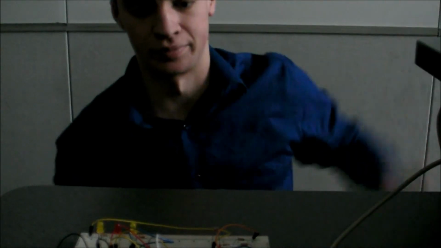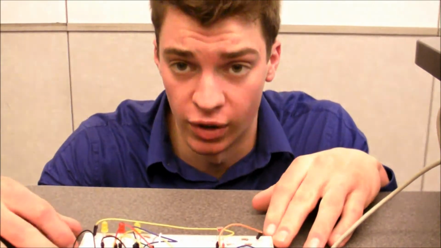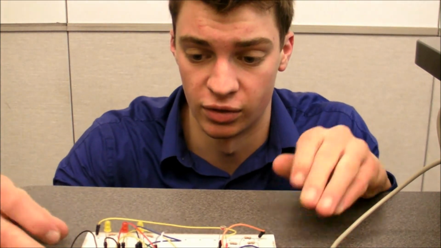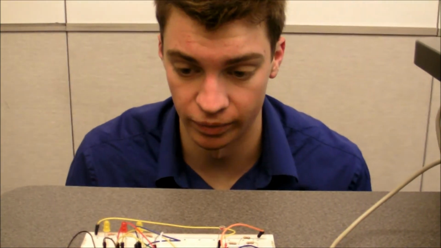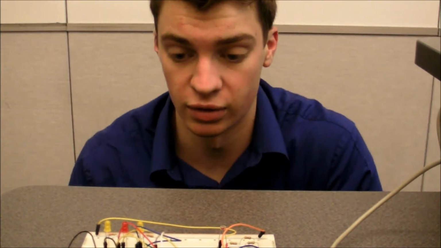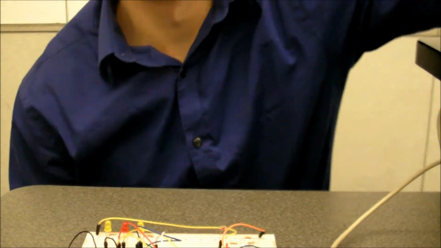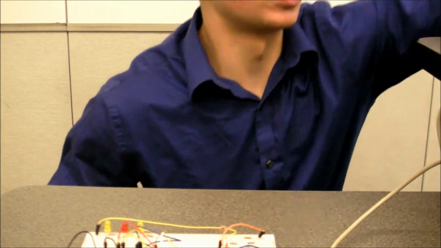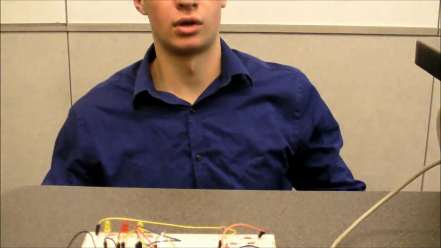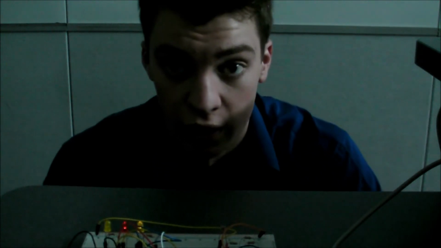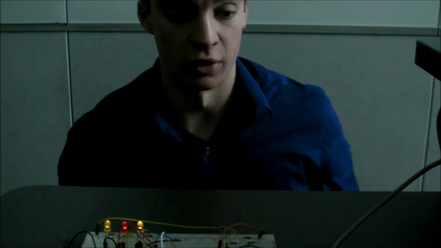Oh, whoopsies. And when the lights are back on, you can see that the LED fire display ends, and I'll turn them back off again, I guess. And yeah, that's basically how it works.